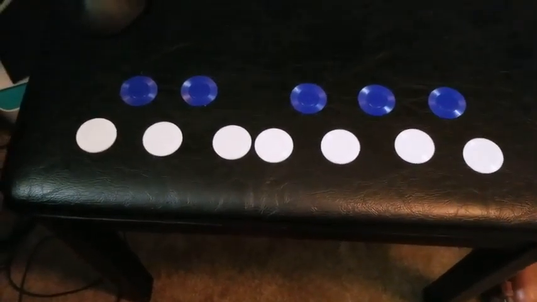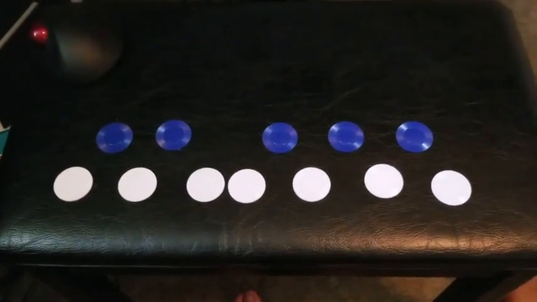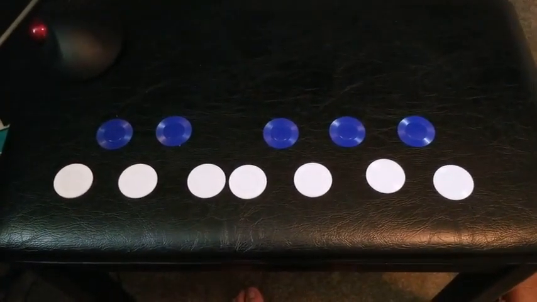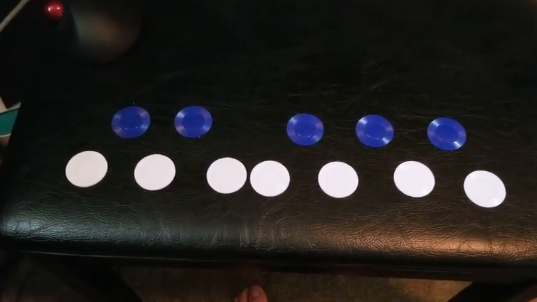For that reason, we're going to use C major as our example key to figure out the system and understand the relationships between what the scale means and what the chords mean within the keys.